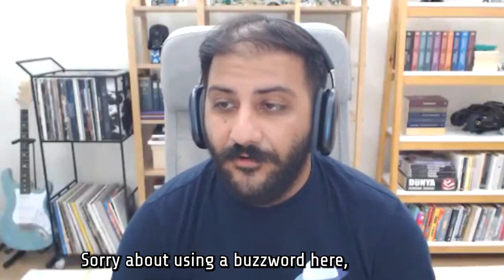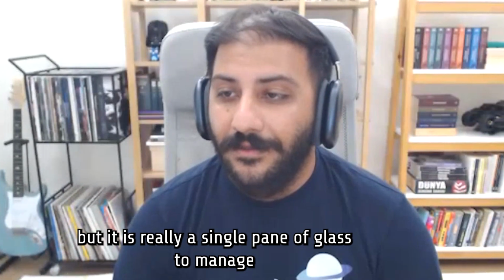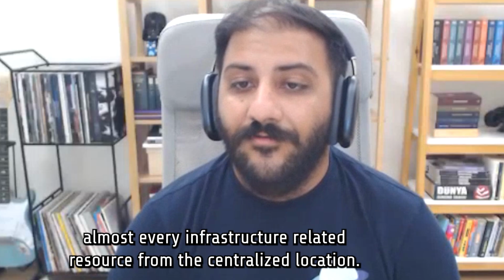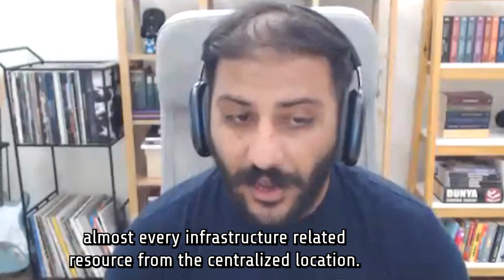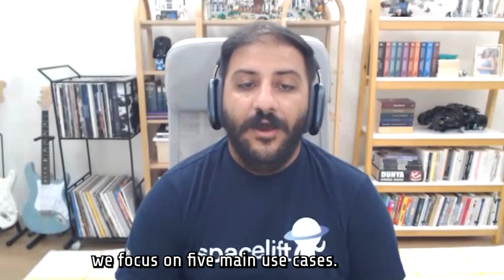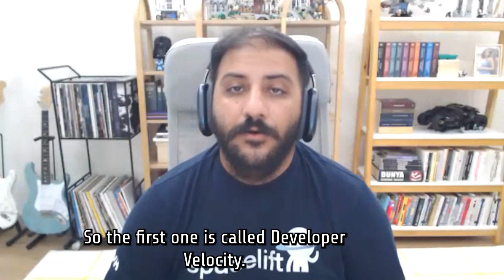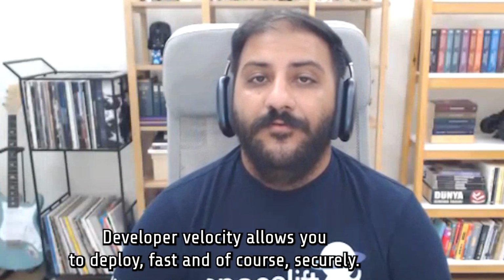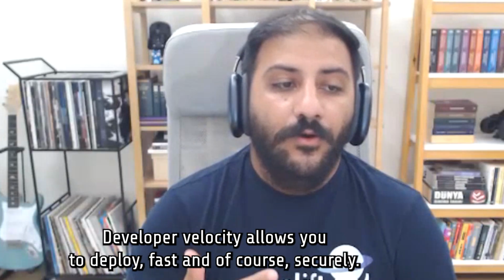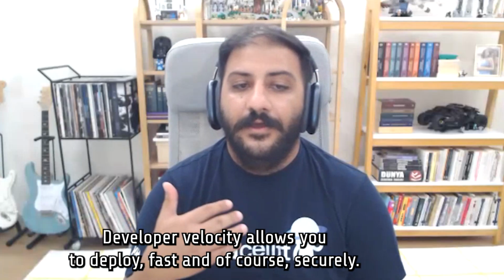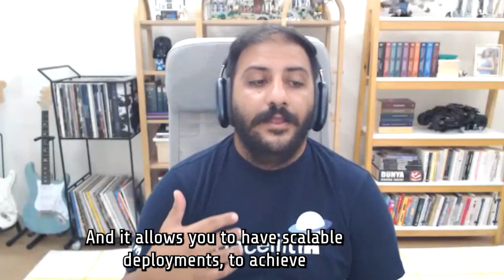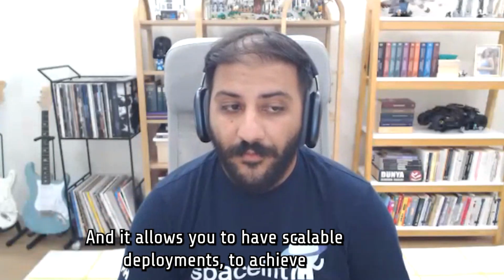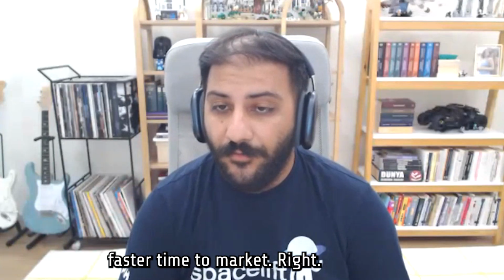Sorry about using a buzzword here, but it is really a single pane of glass to manage almost every infrastructure related resource from a centralized location. We focus on 5 main use cases. So the first one is called developer velocity. Developer velocity allows you to deploy fast and of course securely, and it allows you to have scalable deployments to achieve faster time to market, right?